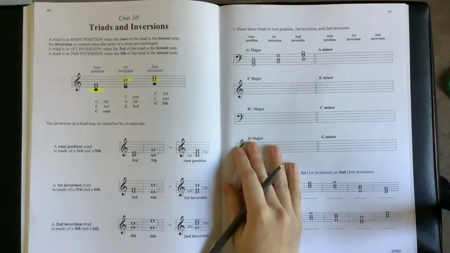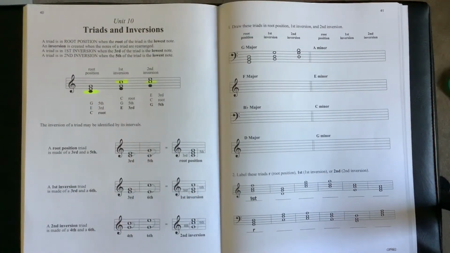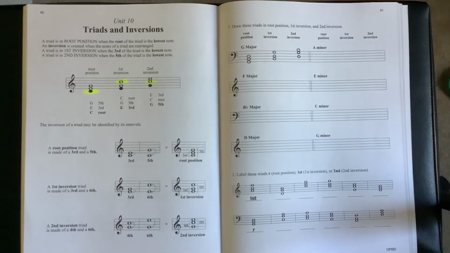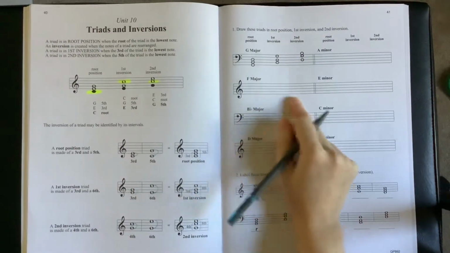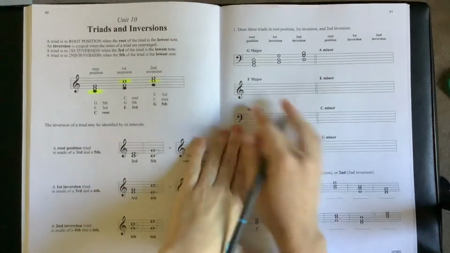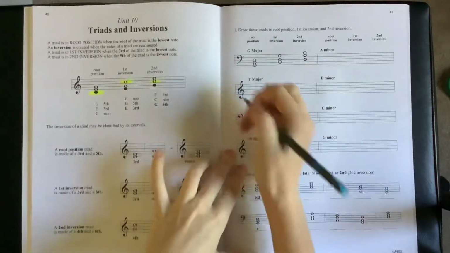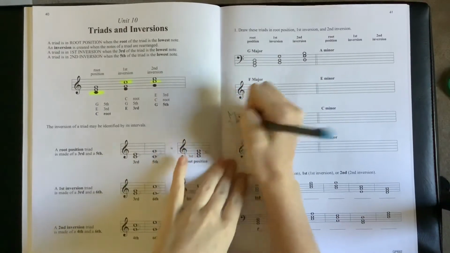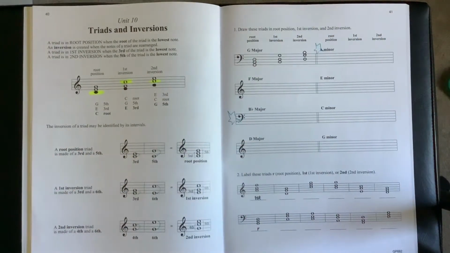Okay, so for part one, they just want you to take these different key signatures, major and minor, because now we're super fluent in all of these, right? And they want you to write down your root position, and then change it into first inversion and second inversion. I'm going to do the first maybe 2 or 3 with you. Just make sure you watch out for your bass clefs here.